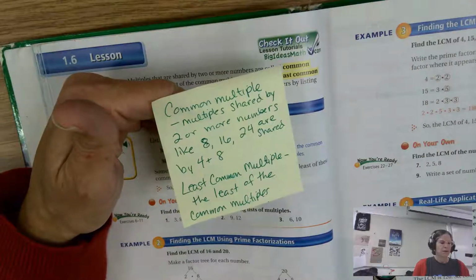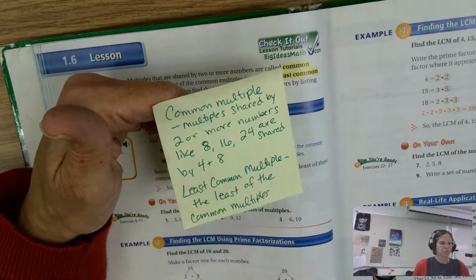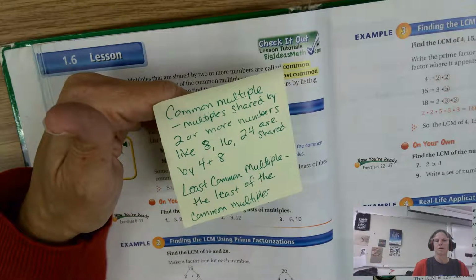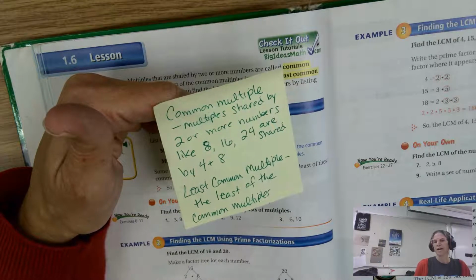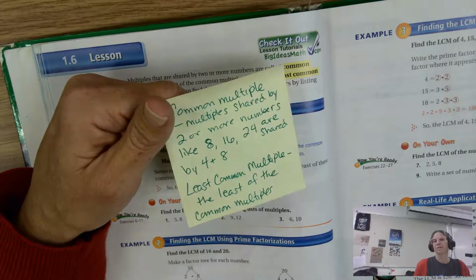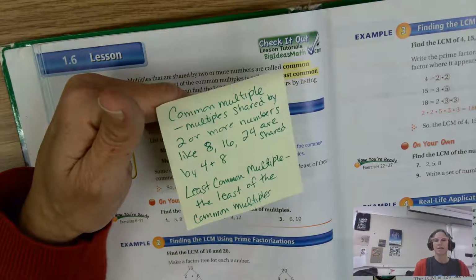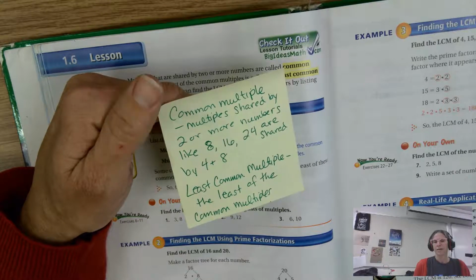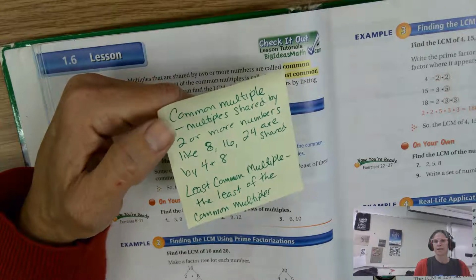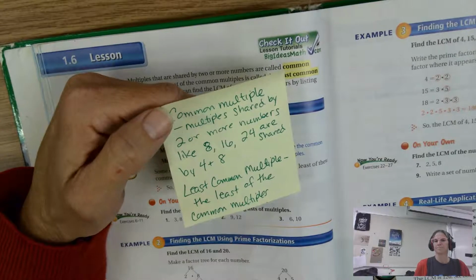So, common multiples are multiples that are shared by two or more numbers, and then I gave an example. 8, 16, and 24 are common multiples of 4 and 8, but the least common multiple is the lowest of those numbers, and that is 8. 8 is the least common multiple.